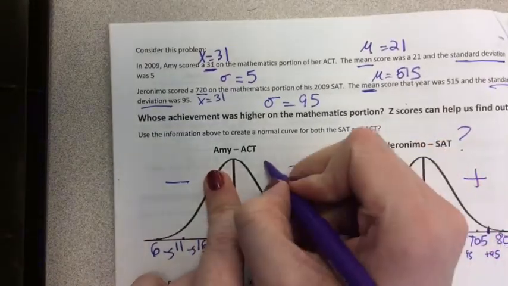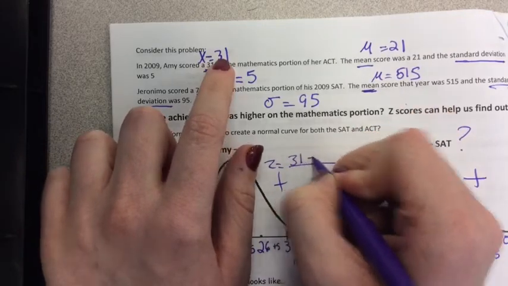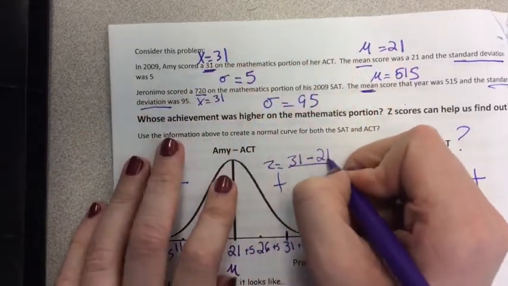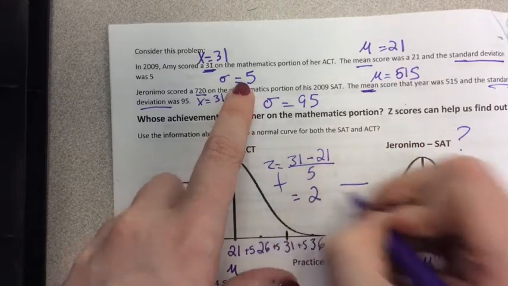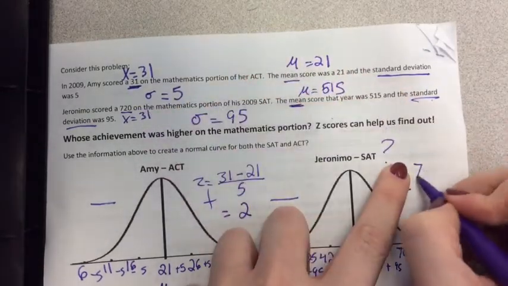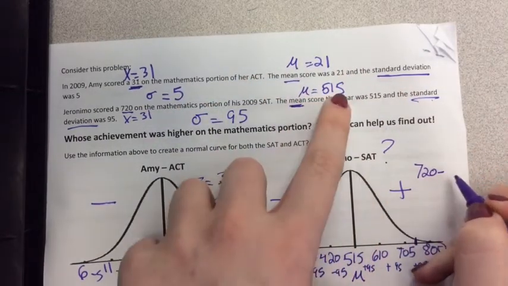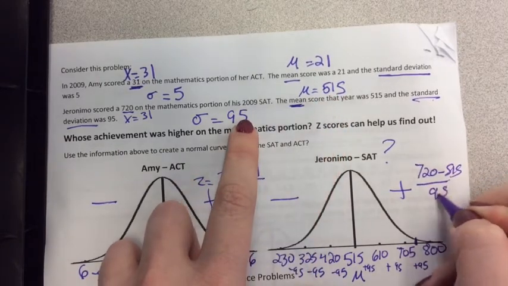We're going to do our score minus the mean divided by the standard deviation. So again, the score, which was 720, minus the mean, which is 515, divided by standard deviation, which is 95.